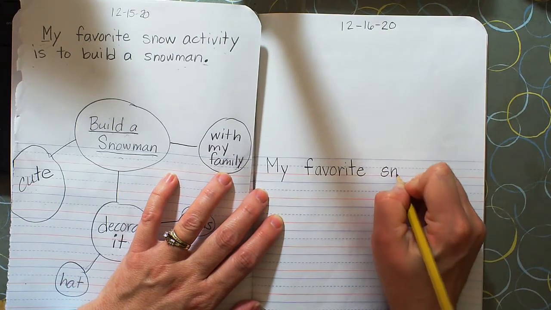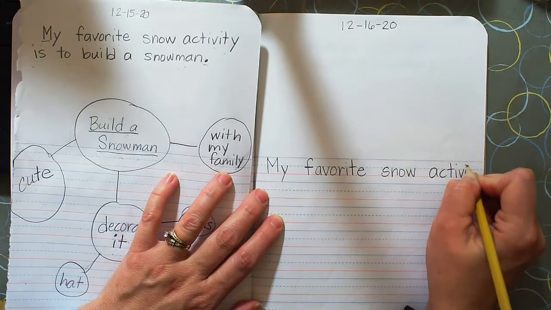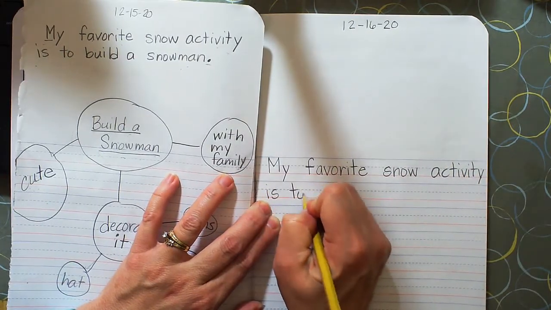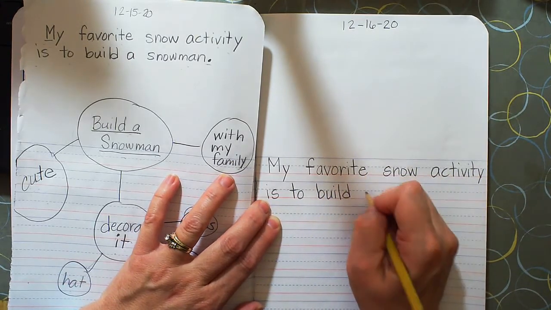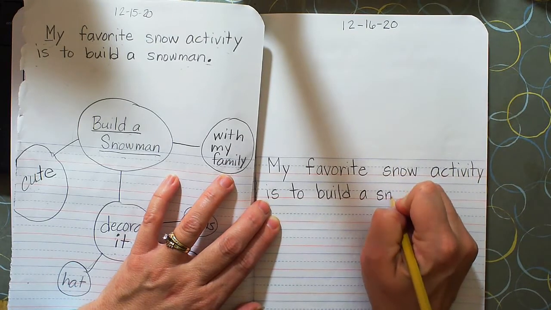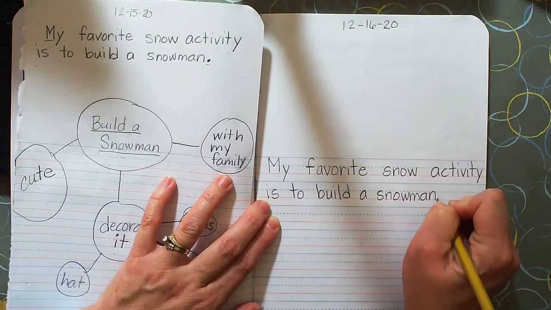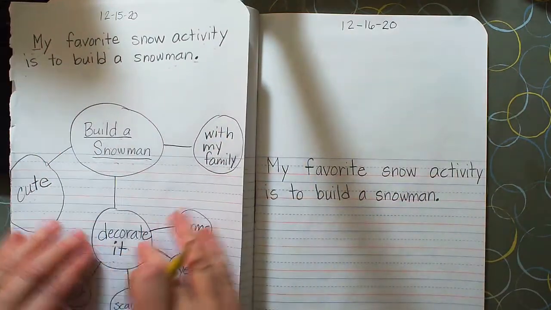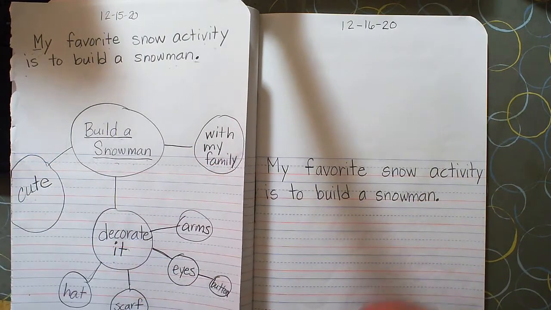My favorite snow activity is to build a snowman. Now I'm not going to go through my whole entire graphic organizer to show you exactly how to do all of it, but I want to show you at least how to take one or two of these ideas that we put around our favorite activities to build a snowman, and then transfer it over to our writing.